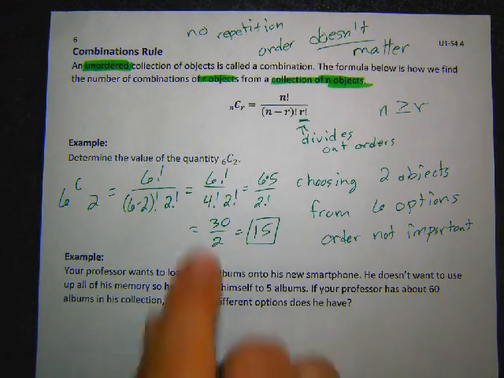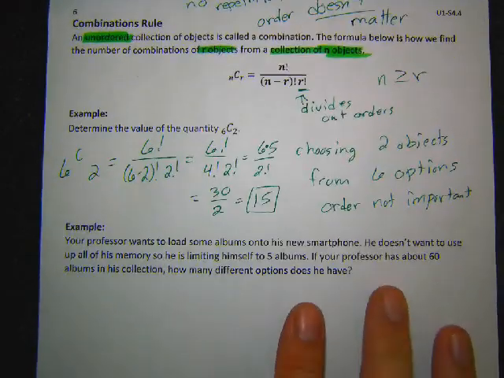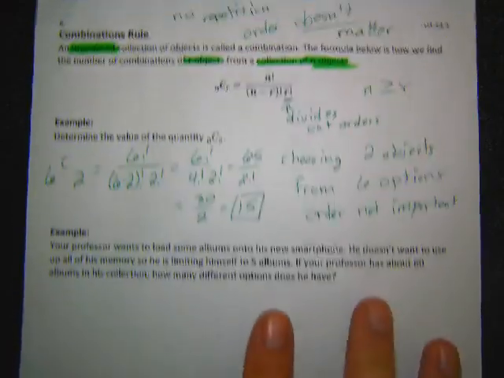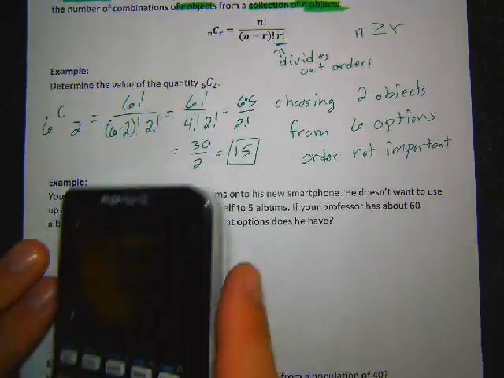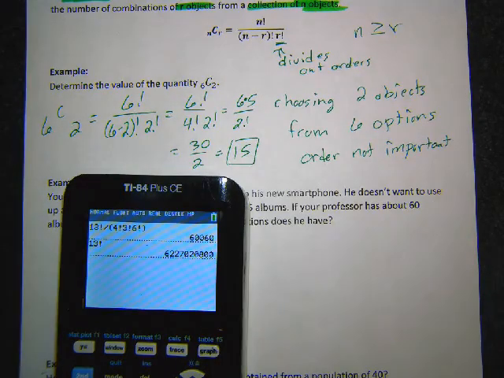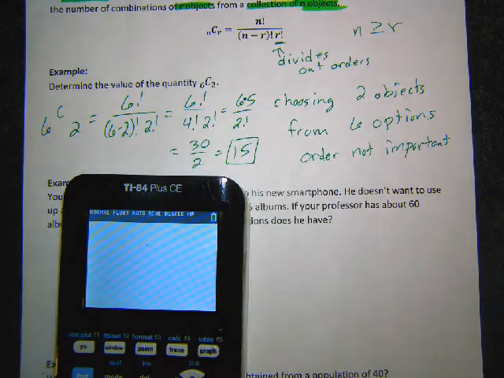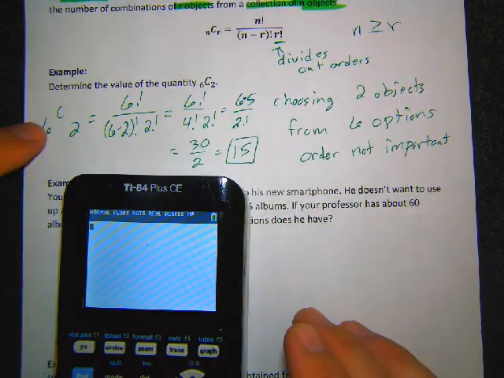Just like before, you can do this by hand like this. If you like to do things by hand and you don't like the calculator, there it is. If you want to use a calculator, it makes your life a little bit easier. This one, I definitely like using the calculator. There are some problems where doing this by hand is a real pain because you always end up with numbers on the bottom you have to divide by. I tend to just use the combination option.